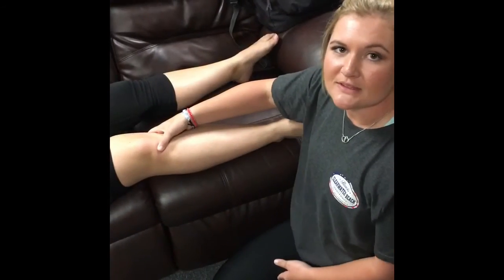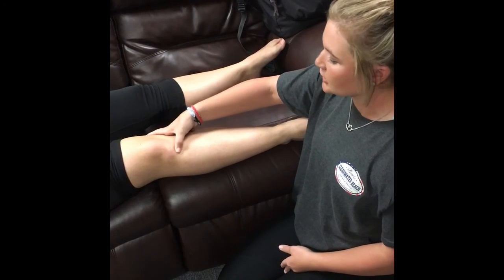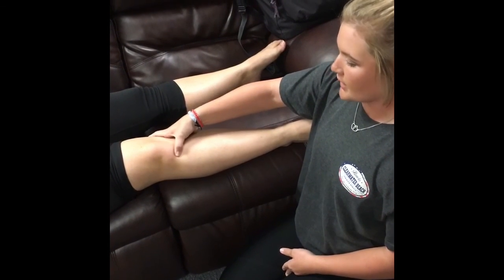And lastly, I'll be doing the tibial tuberosity. If you find the patella tendon, you're going to go inferiorly, and you're going to find the bony prominence right about there.